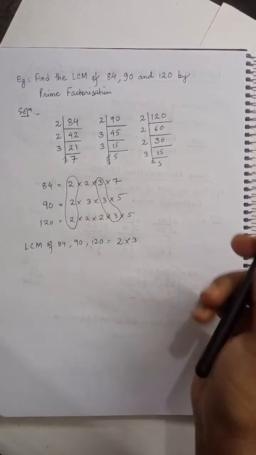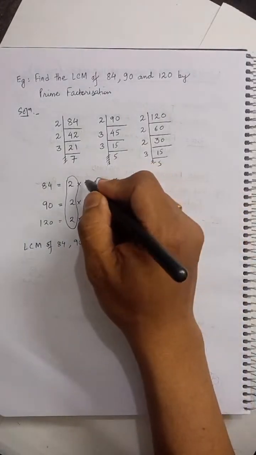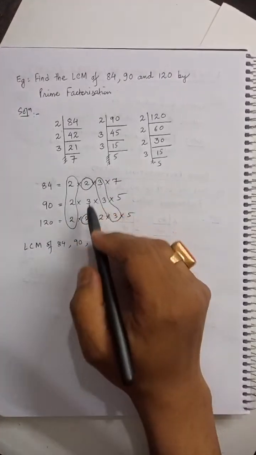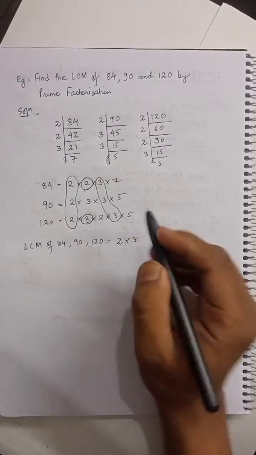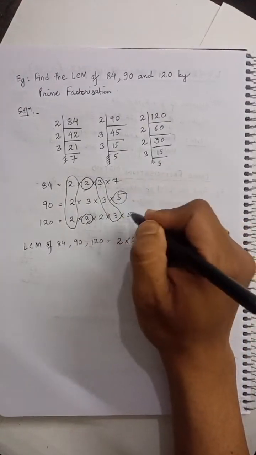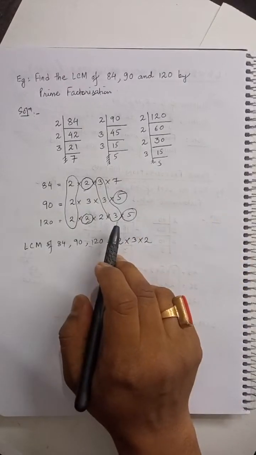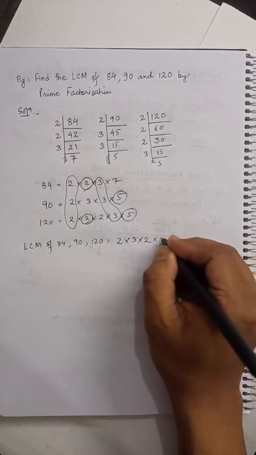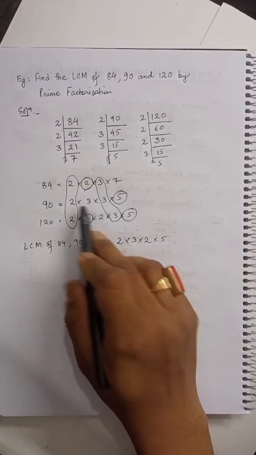So then we'll have to check. Okay, so this 2 and 2 are found common in 84 and 120. So for this particular 2 we will write 2. And in the same way this 5, we have a 5 as a common factor in 90 and 120. So 5. So whatever number remains we will write.